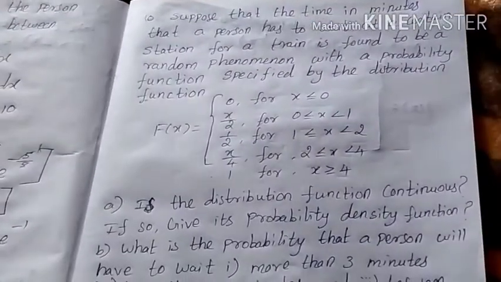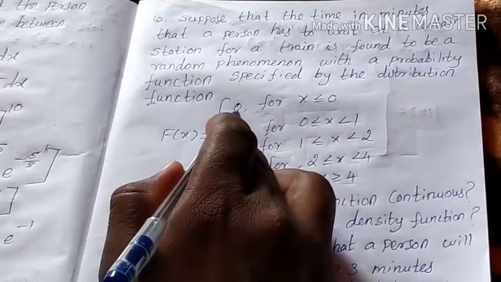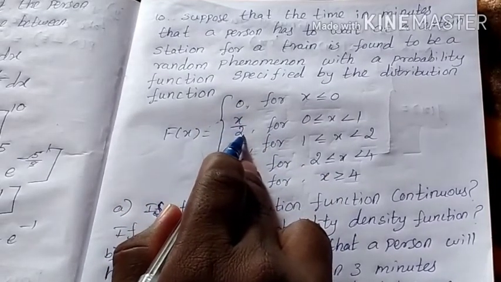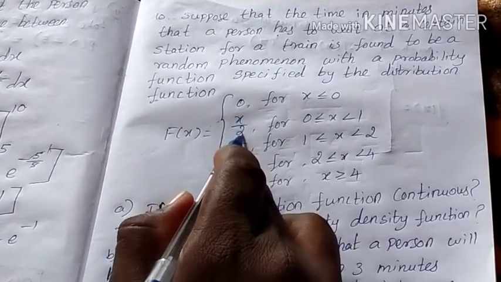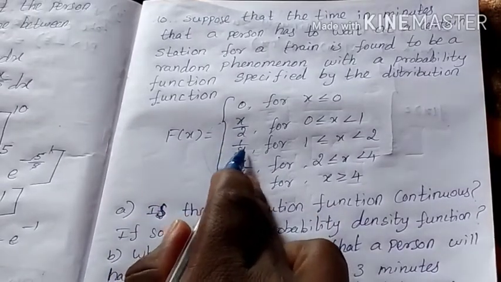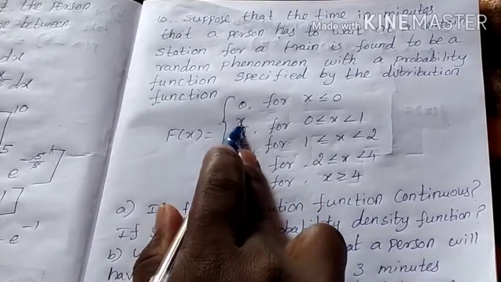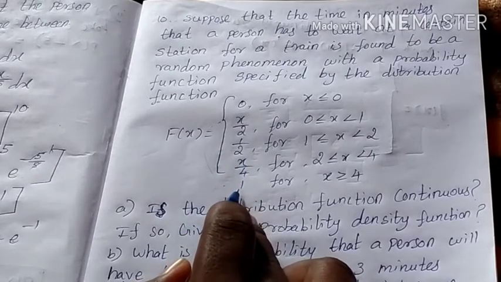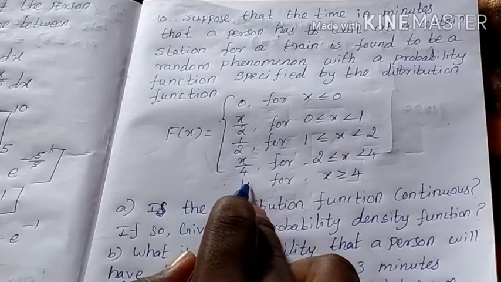Here, consider the question. This is capital F of x. For 0, we differentiate and get 0. Then x by 2, differentiated with respect to x, gives 1 by 2. The differentiation of a constant is 0, so the first and third are 0. Differentiating x by 4 gives 1 by 4. Then 1, differentiated, gives 0. Have you understood? This is the differentiation.